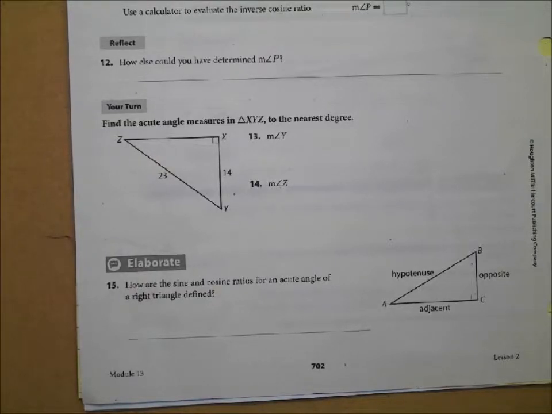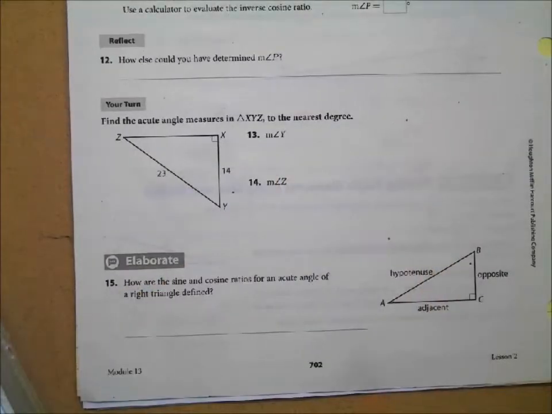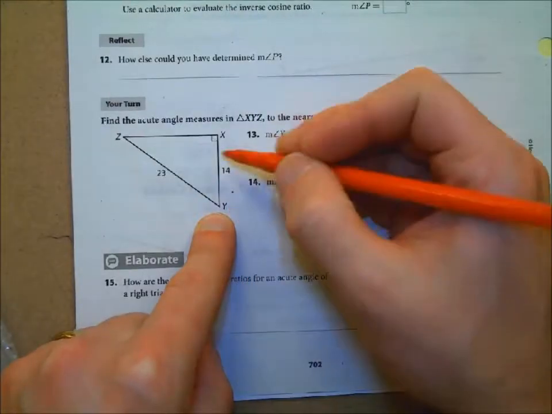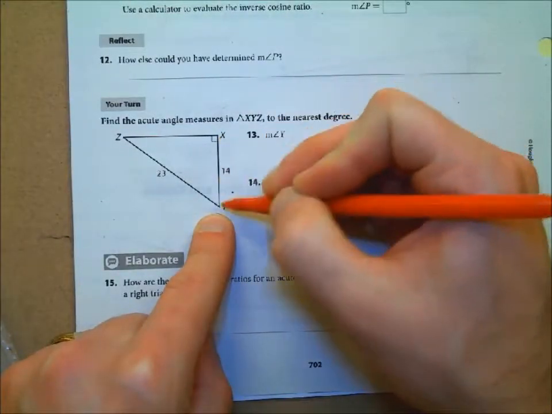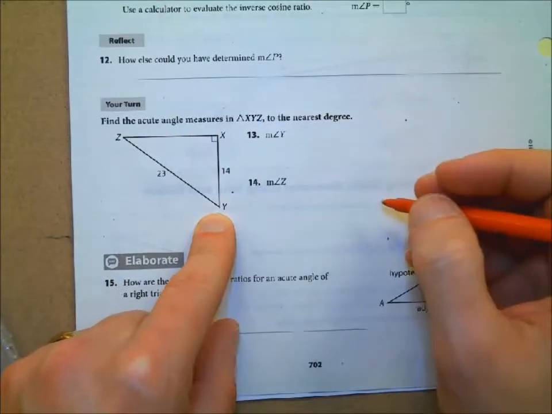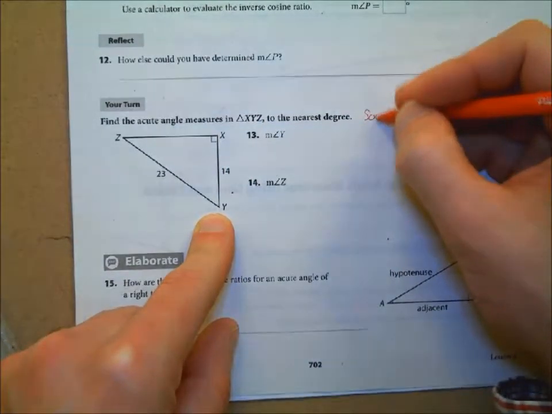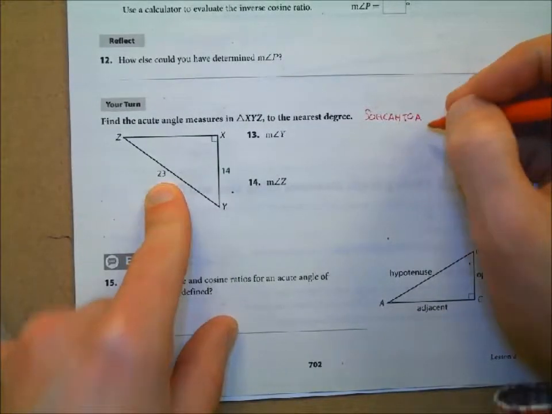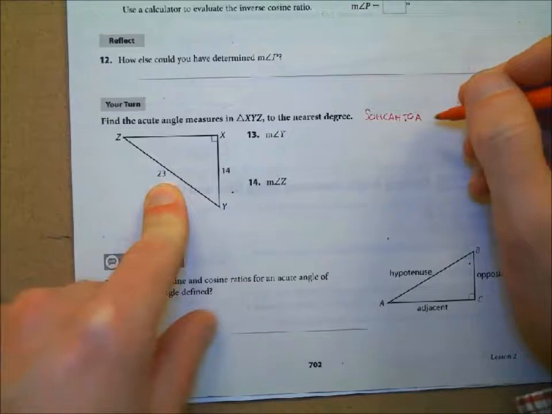All right, let's go to Dylan. So Dylan, number 13 here. If we want to find angle Y, what is this side in relationship to the angle Y here? Is it the opposite leg, adjacent leg, or the hypotenuse? Adjacent. So let me just write this out here. And then what is the 23? Opposite, adjacent, or hypotenuse? So what trig ratio has adjacent and hypotenuse?